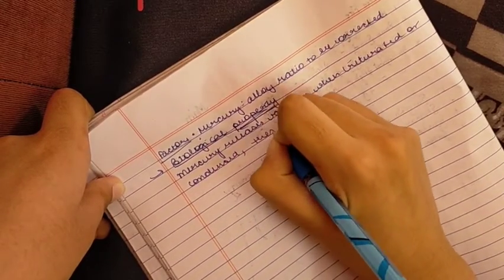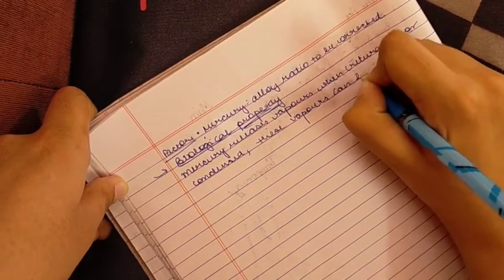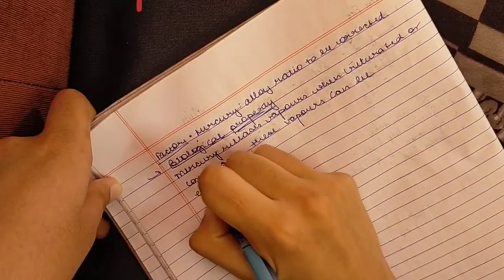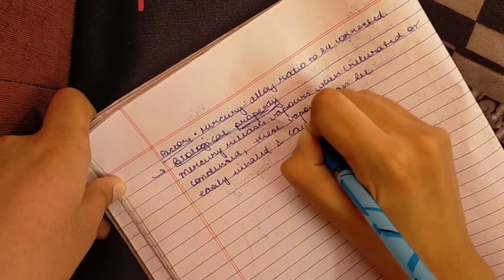These vapors can be easily inhaled and cause toxicity.